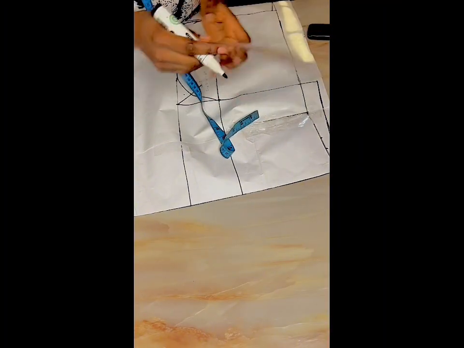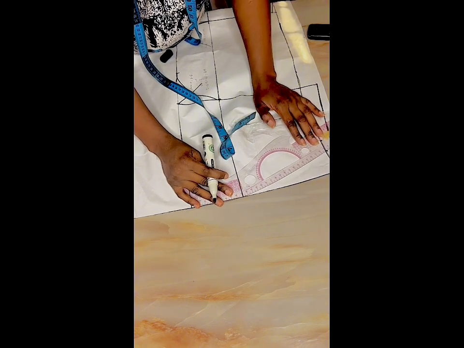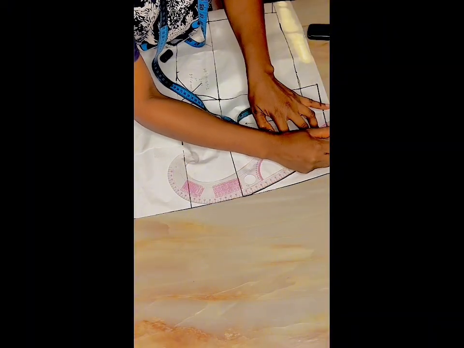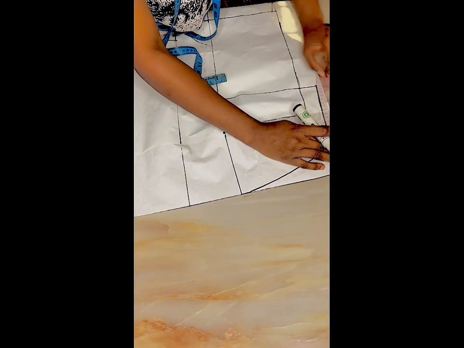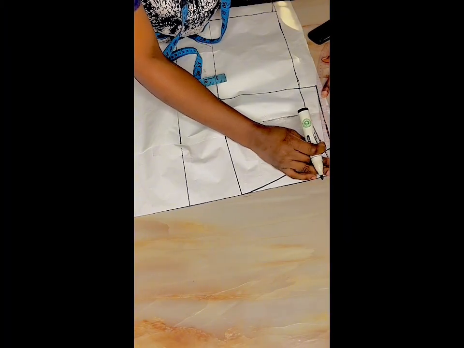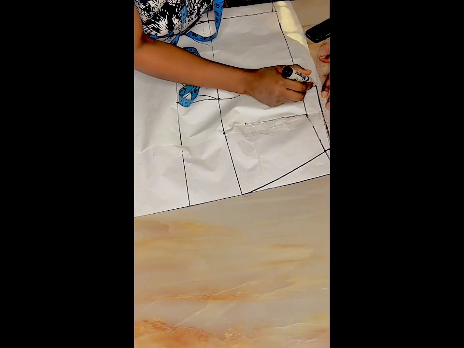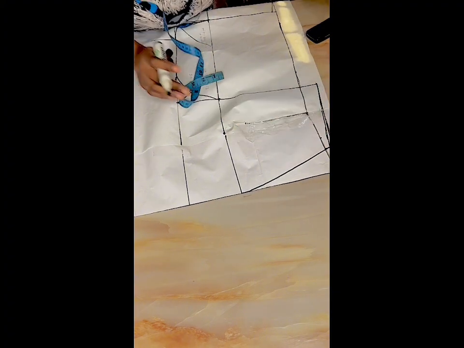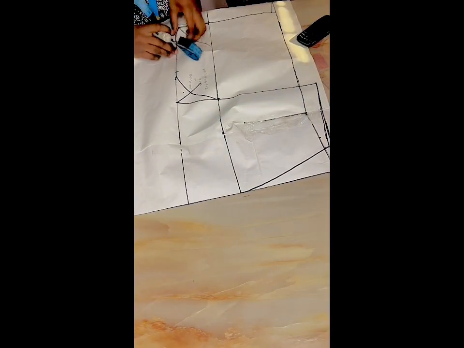I'll use my curve ruler to connect it back. Just watch what I'm doing. See, I'm connecting the hip line to meet the dot I just created now. I hope you're seeing this. Please, if you have any question, do let me know in the comment section concerning this. As you can see, I'm trying to curve it properly. That's it. You can see where I stopped, right? That's it. We're not going further than that. So that's my new waistline.